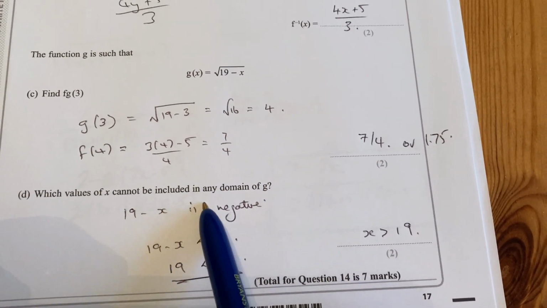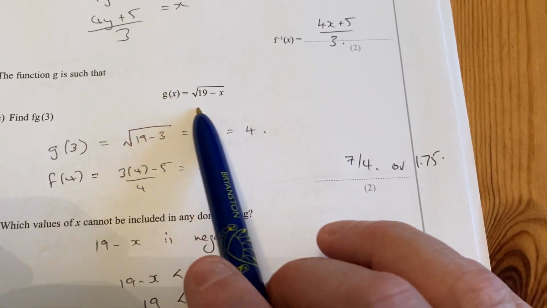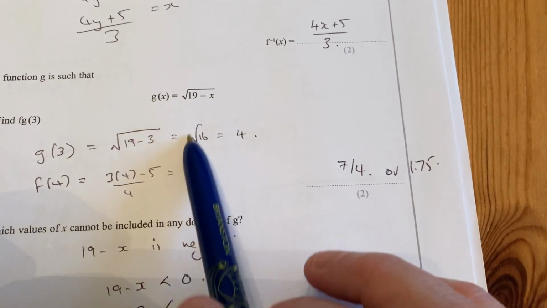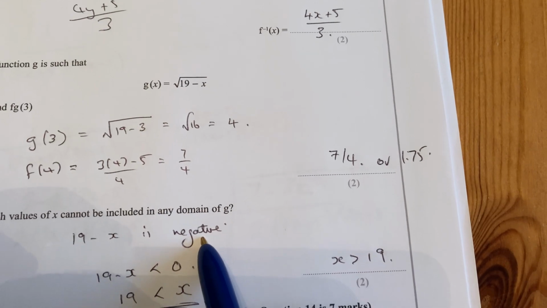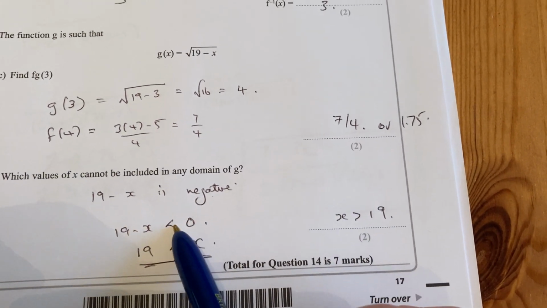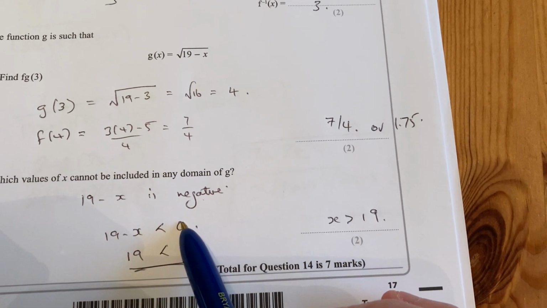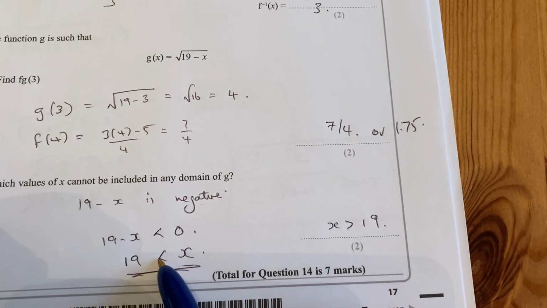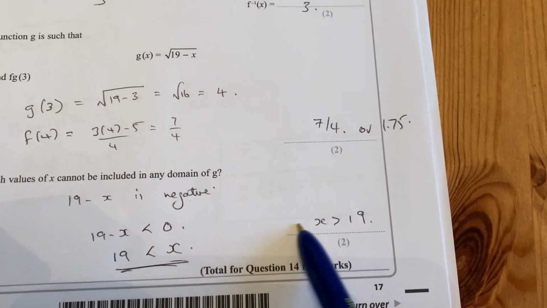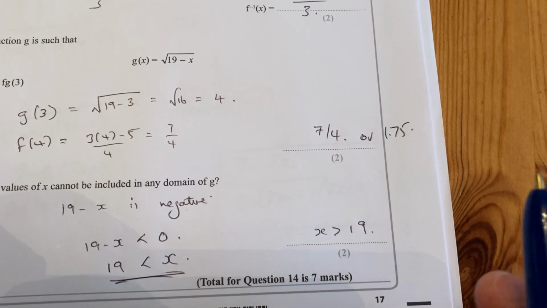Okay, which cannot be excluded in the domain. So what inputs can we not have in this g function just here? Well, we wouldn't be able to do the square root of any negative numbers. So when 19 minus x is negative, we wouldn't be able to do it. For it to be negative, 19 minus x would need to be less than 0. Just take the x to the other side and you find that if x is bigger than 19, then you wouldn't be able to do that square root. So final answer, if x is bigger than 19, they are your excluded values from the domain.